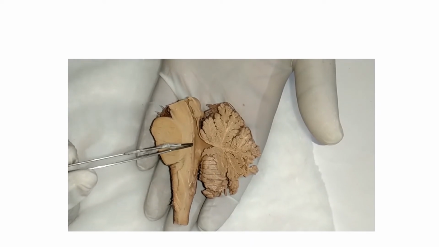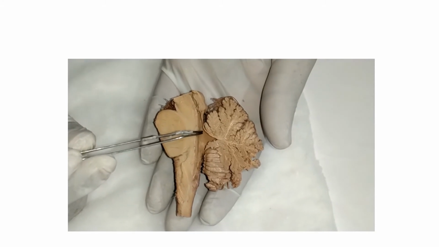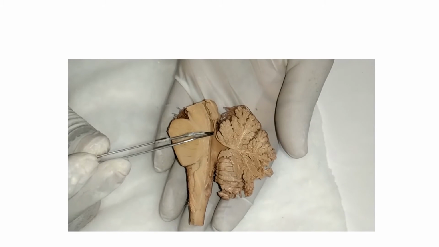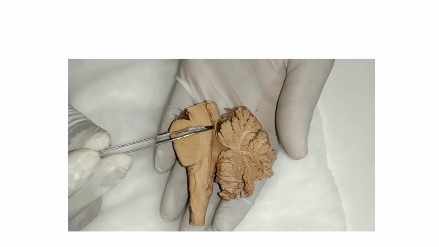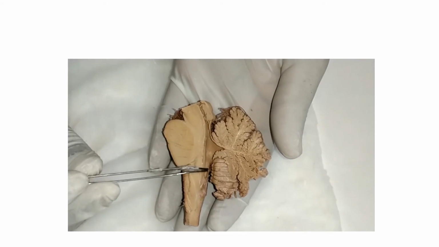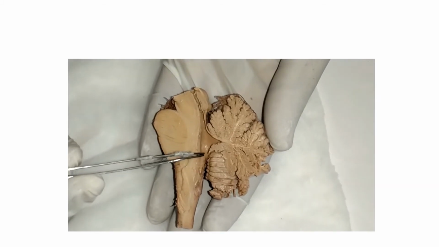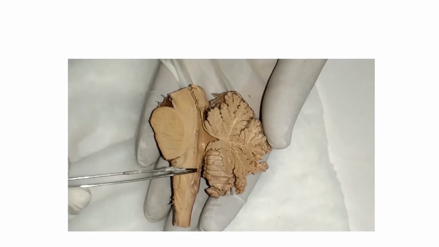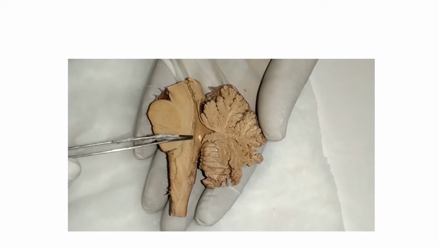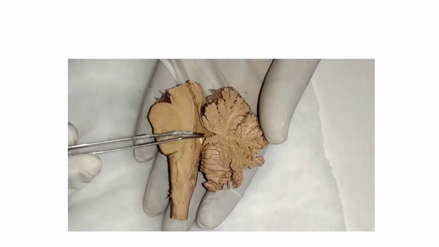Now firstly we can see the angles of the ventricle. So you can see this is the superior angle. Here at the superior angle, the cavity of the fourth ventricle continues upward into the cerebral aqueduct of the midbrain. Inferiorly you can see the inferior angle. The cavity of the fourth ventricle continues into the central canal of the spinal cord here. Now it has two lateral angles. We cannot appreciate them over here.